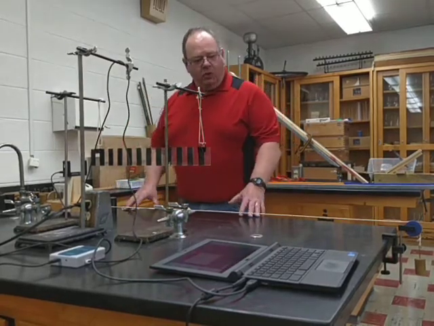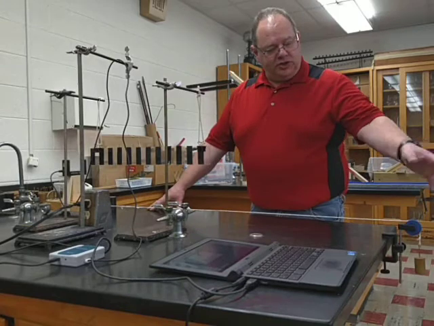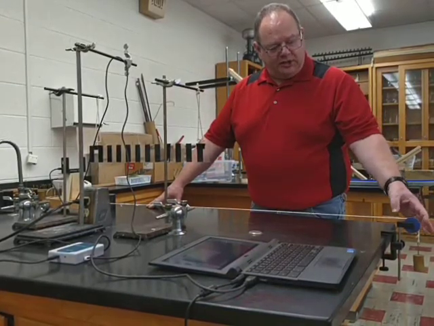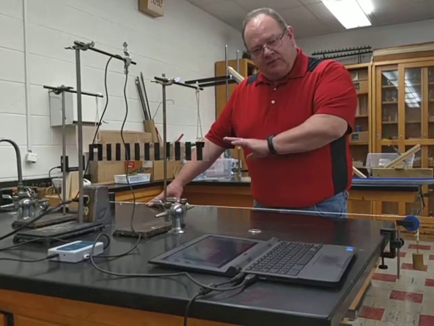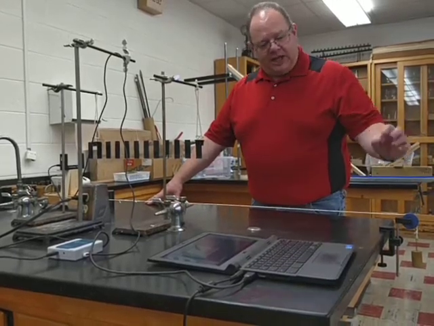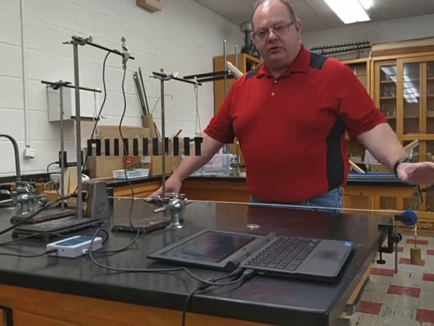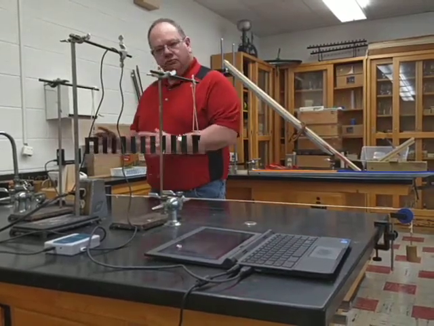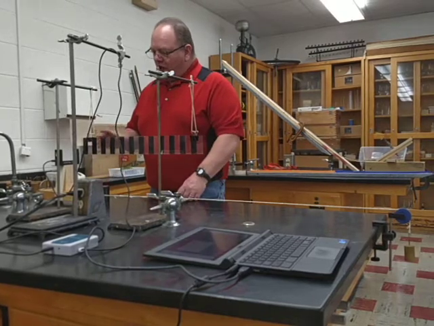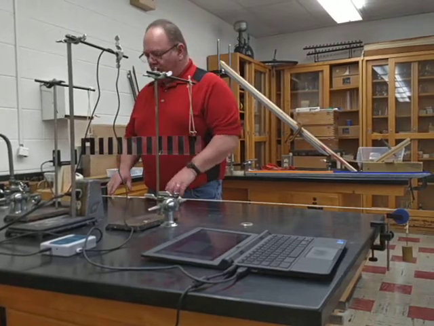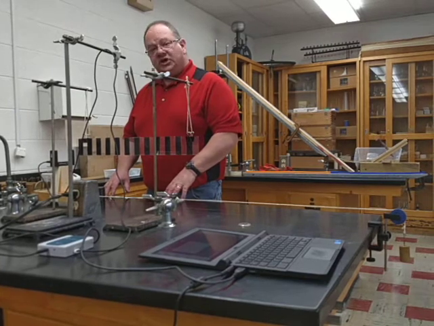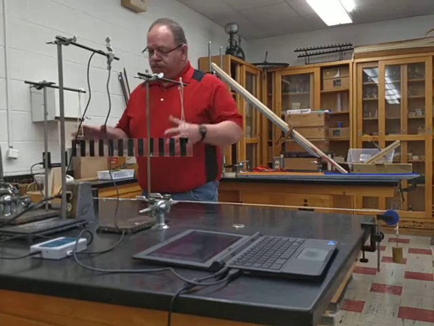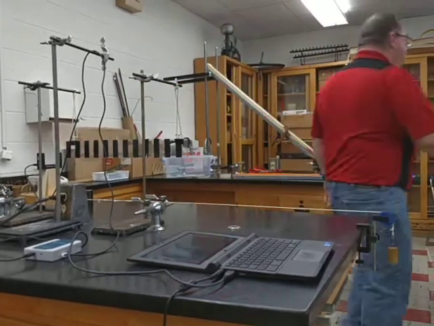So for trial one, I want you to know there is a 200 gram mass on the end of the cart. 200 grams. For part one of this lab, I am not going to change that. 200 grams on the end. For the first trial, I'm going to have just the cart. And I just remembered that we're going to need to know the mass of the cart. Let's get it right now.